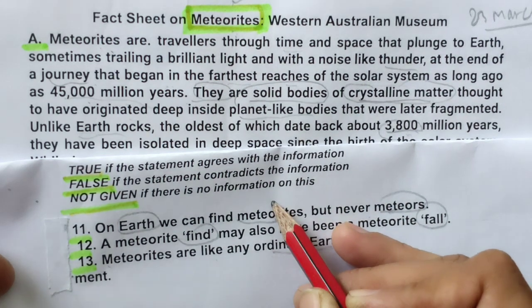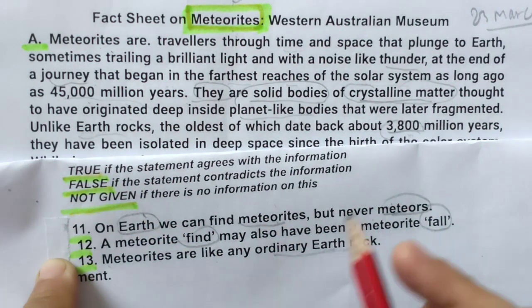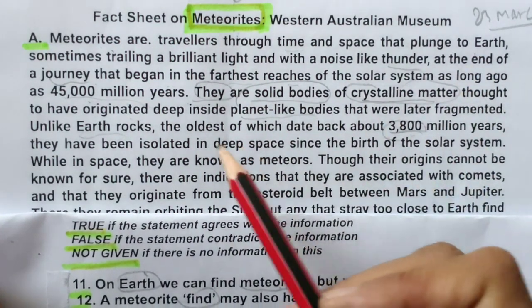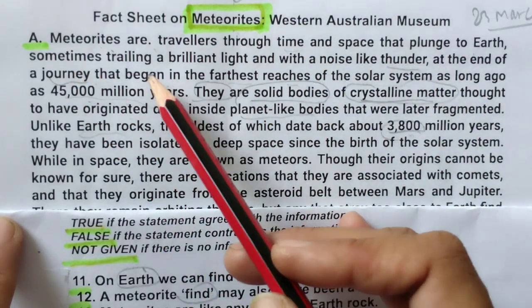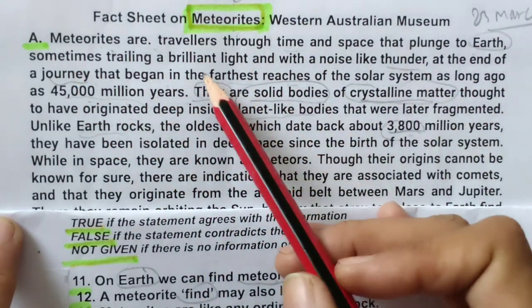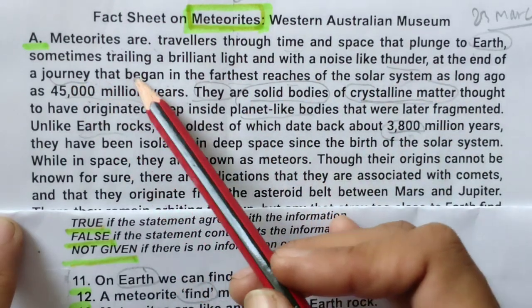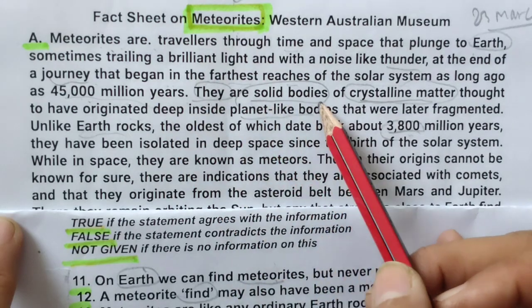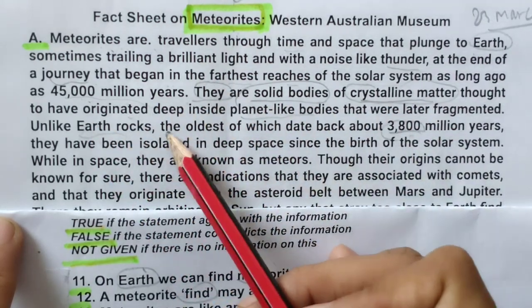So it means the word earth will come everywhere. So earth and meteors, let's find it. And earth they were talking about in the first paragraph. That's why I have come to paragraph A. Earth travelers through time and space that plunge to earth. Brilliant. The earth word we have found, and meteorites also. Like thunder at the end of the journey, they begin in the far east reaches of the solar system as long as they are solid bodies of crystal. This we have read.